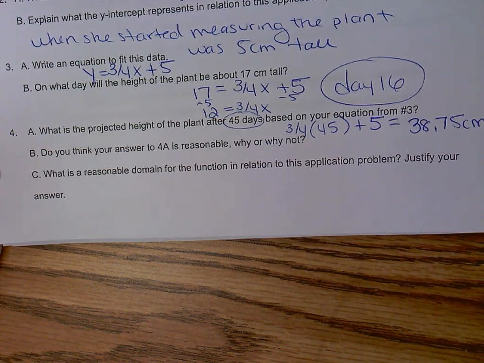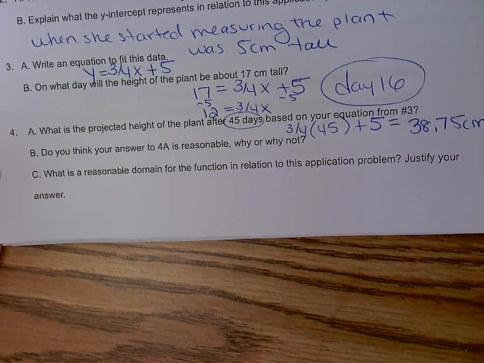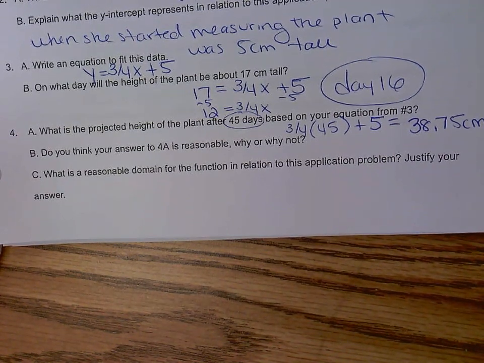I keep meaning to get a yardstick from next door.